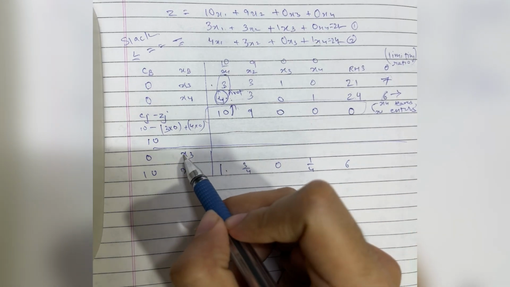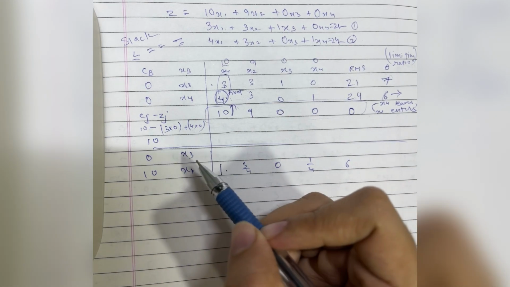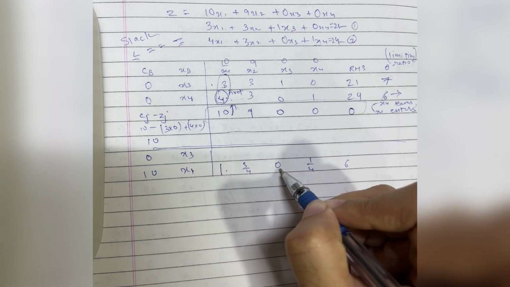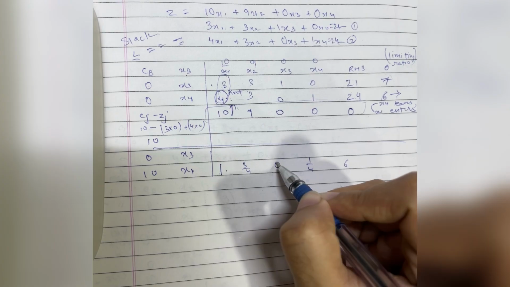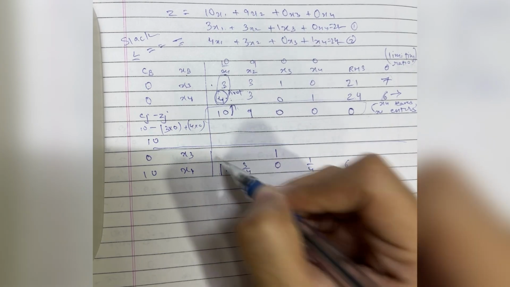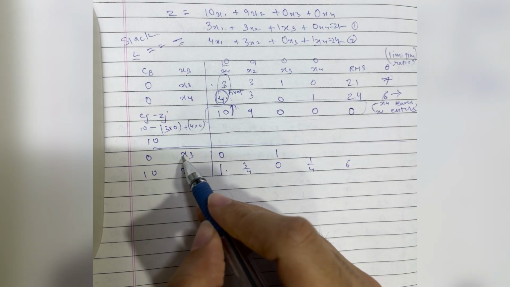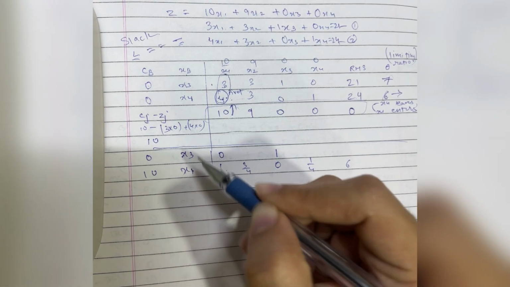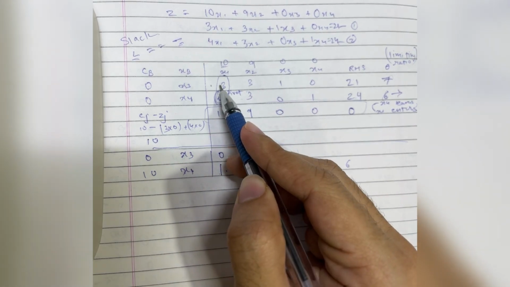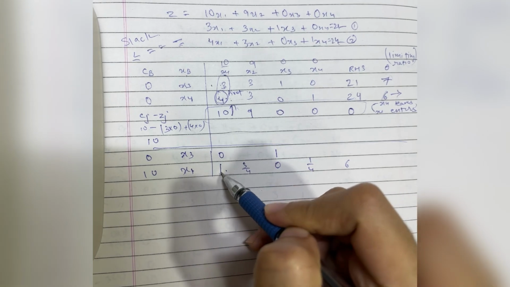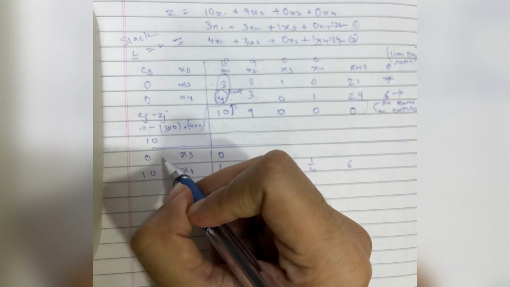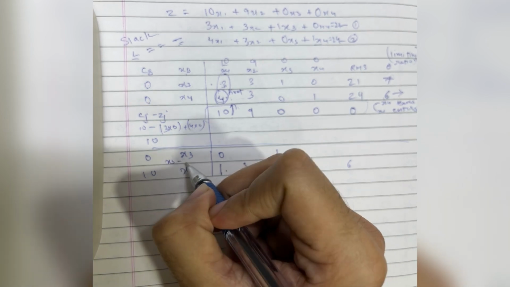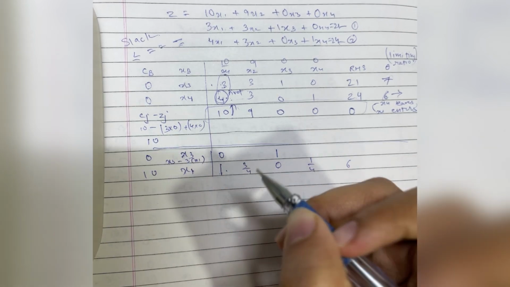Now, for removing x3, we make an equation. The equation should satisfy these both values as the identity matrix. That is, 1 should come here and 0 should come here. So there are some rules that we can count as x3 with respect to x1. So we can say that 3 is here and x1 is here. So the equation we form can be x3 minus 3 into x1.